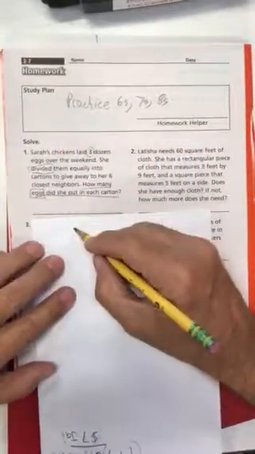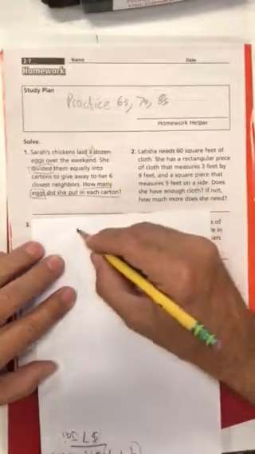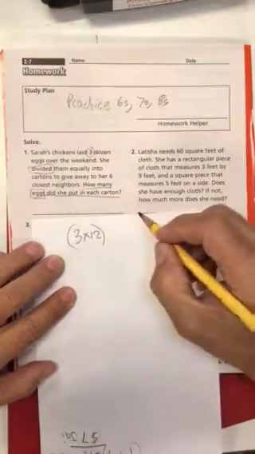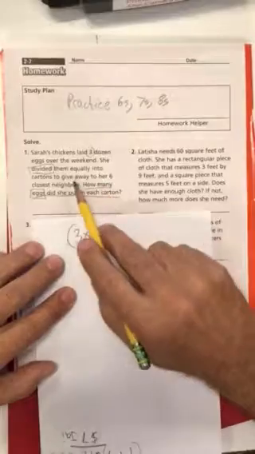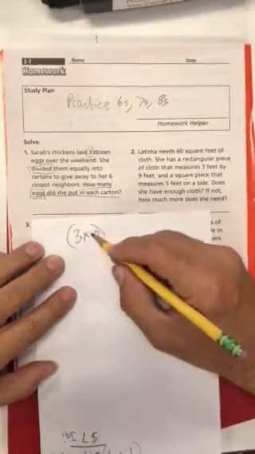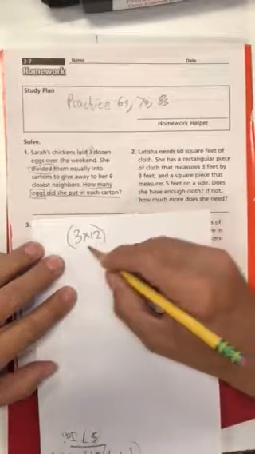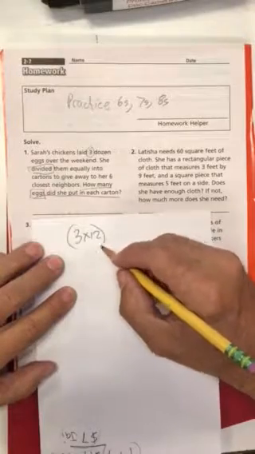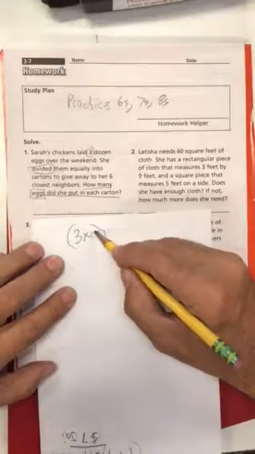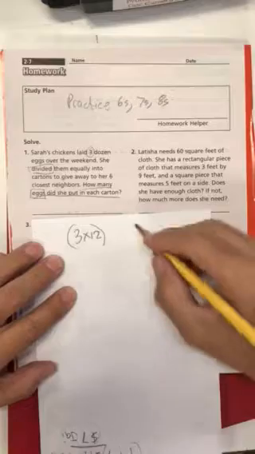I see that there's 3, but 3 dozen means that it's 3 times 12. So the first thing we have to do is multiply 3 times 12. Then we divide them equally to give to her 6 closest neighbors. So 3 times 12 we know is 36. You could either add repeatedly 12 plus 12 plus 12, or 3 twos is 6, and then 3 tens is 30, so 36.